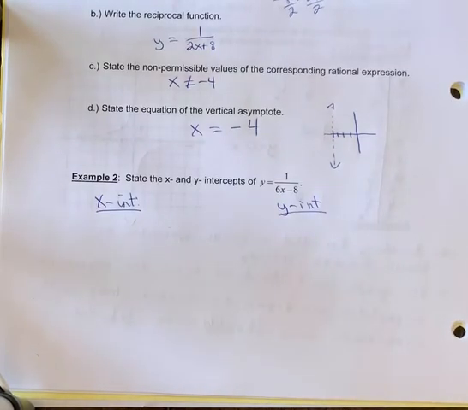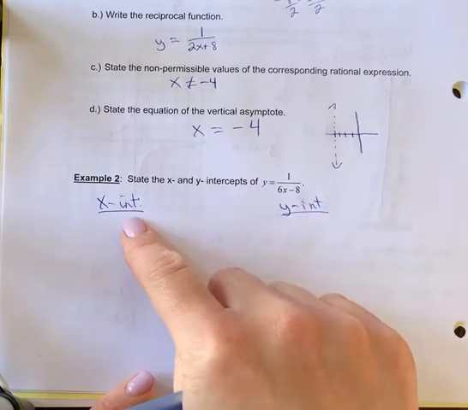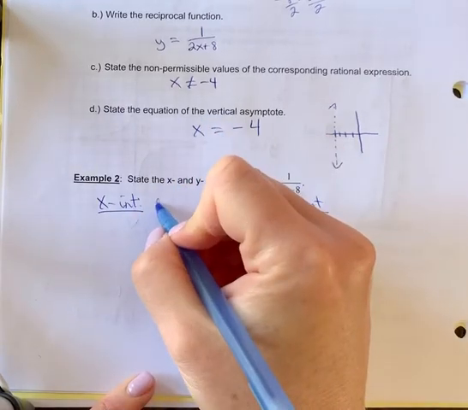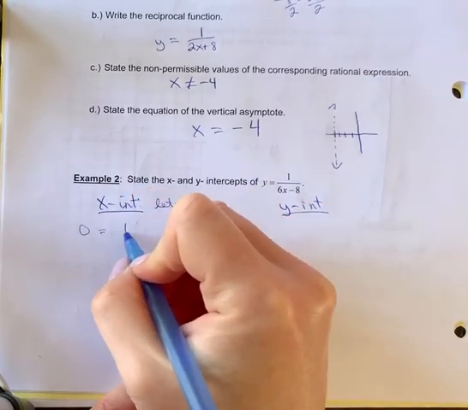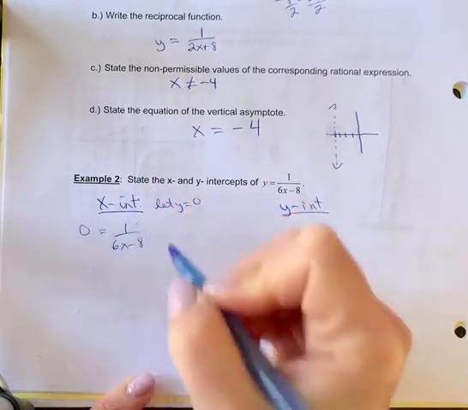Example 2, state the x and y intercepts of y equals 1 over 6 minus 8. So we just want to review finding x and y intercepts when we have a reciprocal function. To find the x-intercept, remember that you're going to let y equal 0. So I'm going to put 0 in for y, and now I'm going to solve.